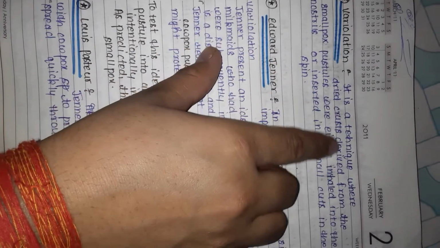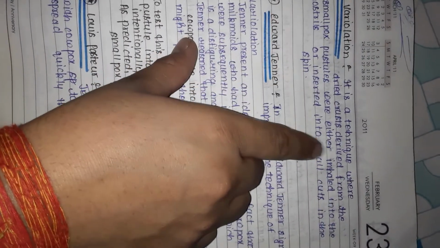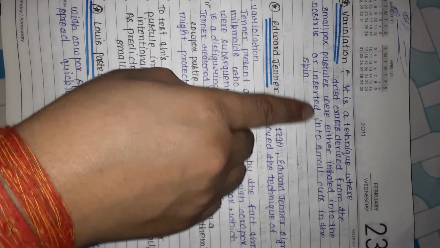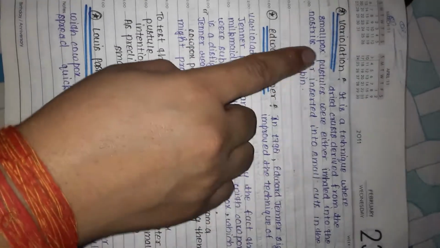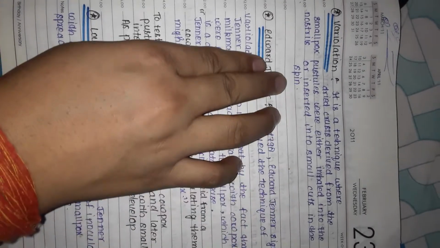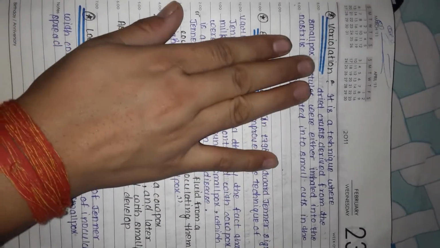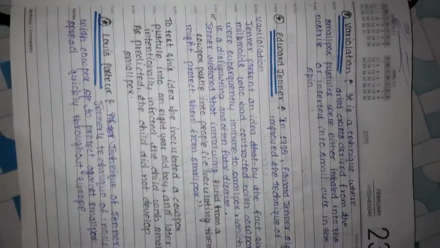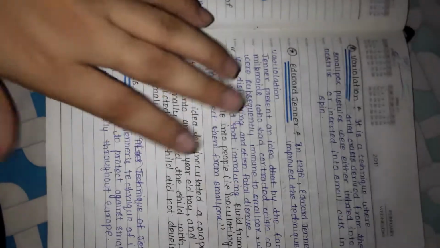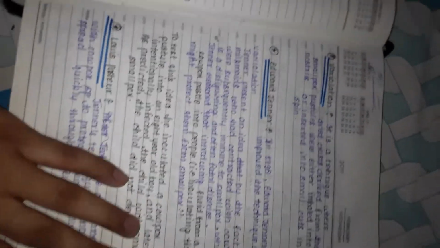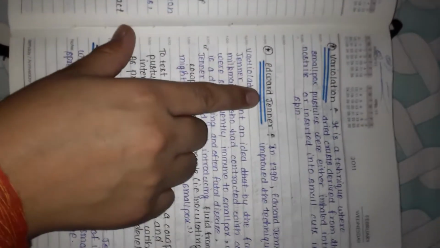Variolation is the technique where dried crust derived from smallpox pustules was either inhaled into the nostrils or inserted into small cuts in the skin. Okay, that is variolation. It is the topic. Next, we will come to Edward Jenner.